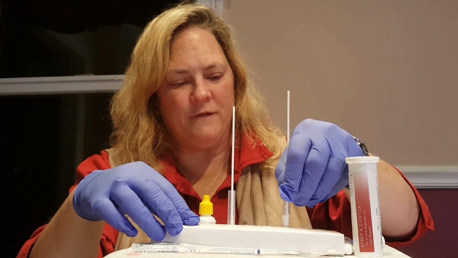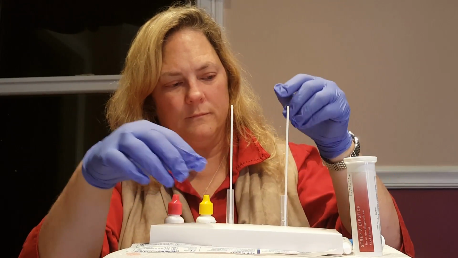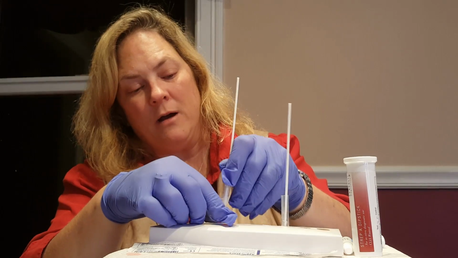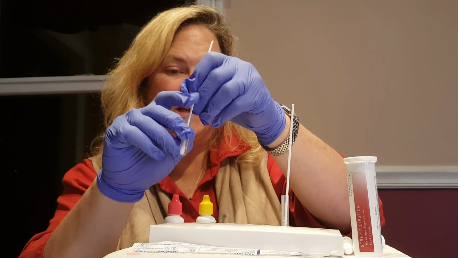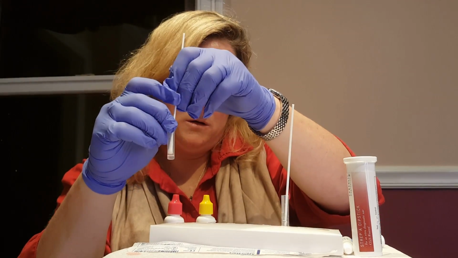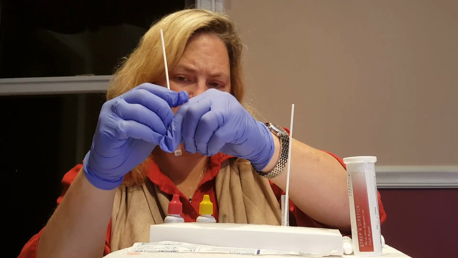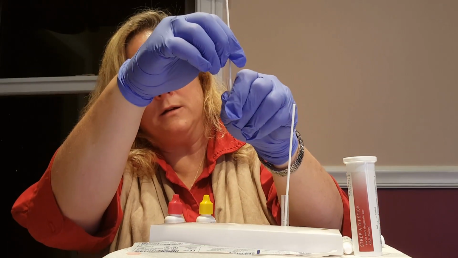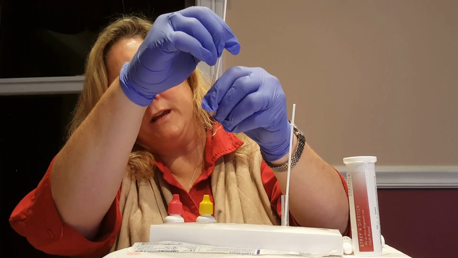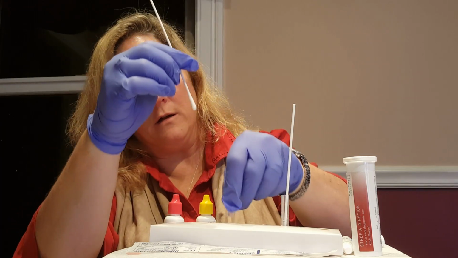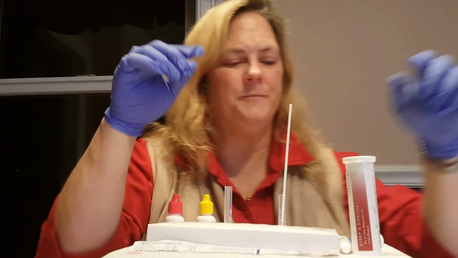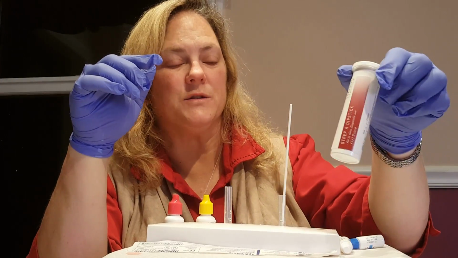And then we'll let that sit for a minute. This has been a minute, so we're going to go ahead and take the sample swab out. And as we take it out, we're going to squeeze. This is a flexible tube. We're going to squeeze the cotton-tipped applicator to just kind of get as much fluid as we can out of there. This can now be discarded into the regular waste, and it's ready to accept the testing strip.